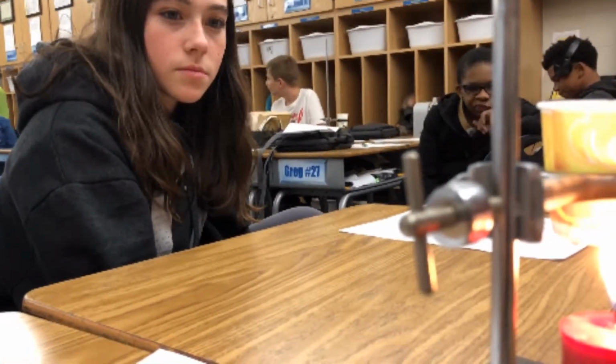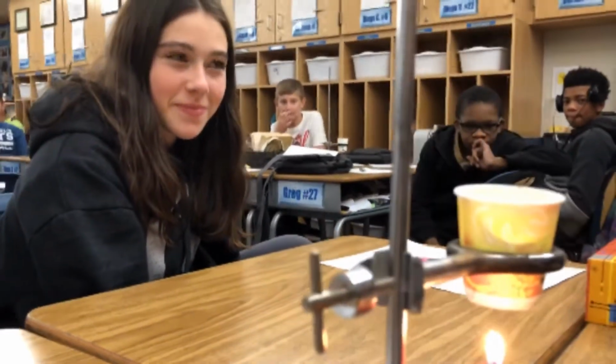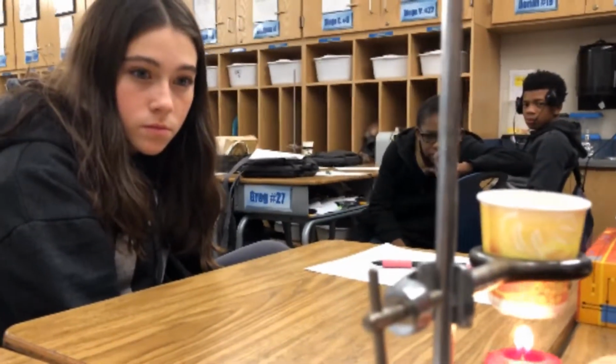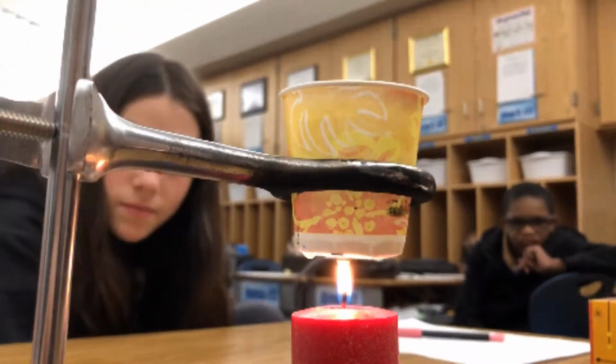So one of the conditions for this lab, we said, is that the flame actually has to touch the paper cup. So I want to do that for each of these tests just to make sure that it's a fair test. Okay, so I can see our flame here, and we are going to put it directly under the cup. And we want to see if it catches on fire or not.